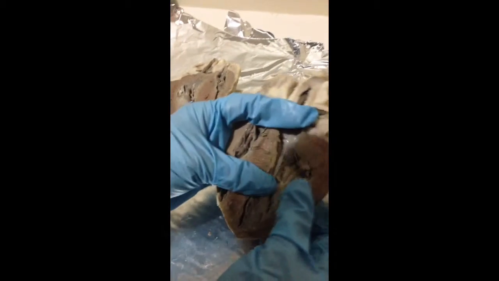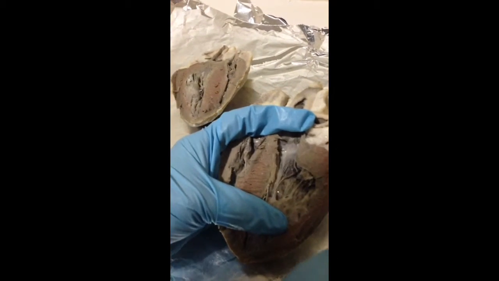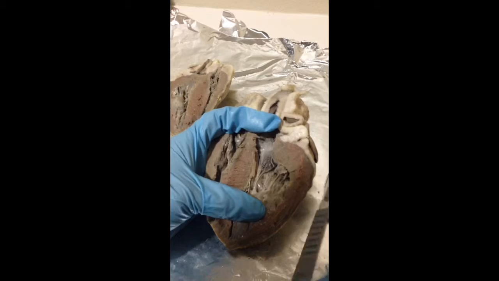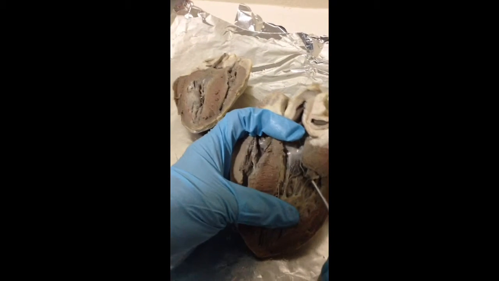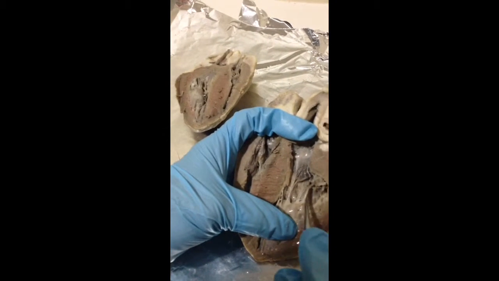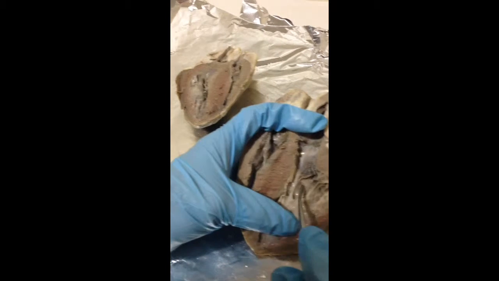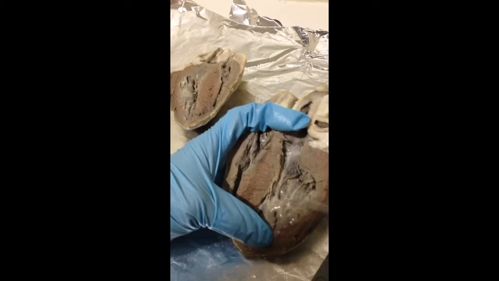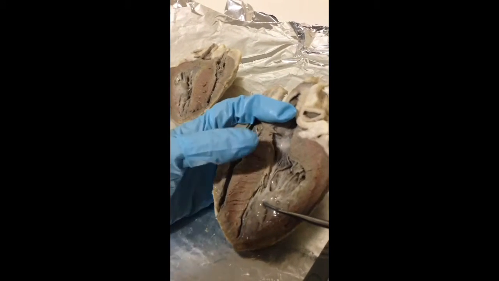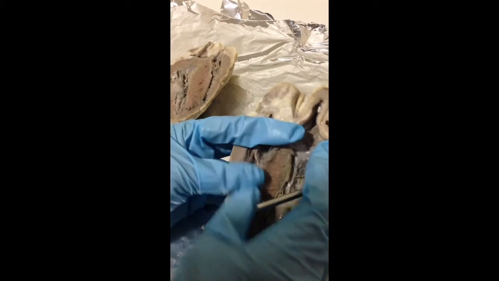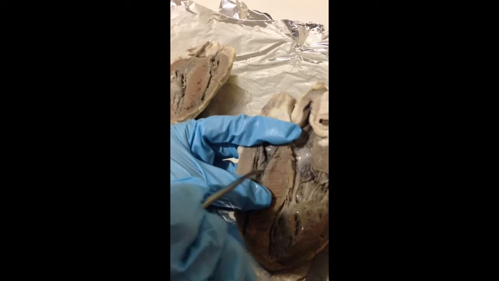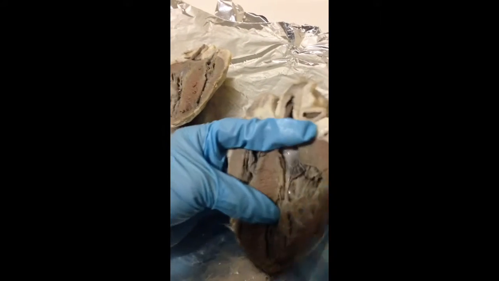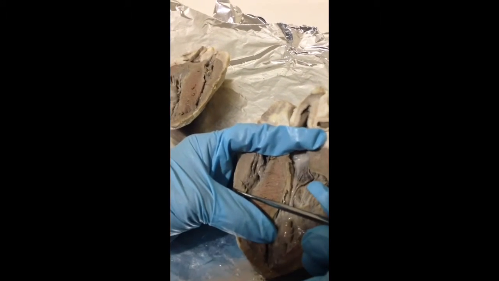The bicuspid or mitral valves are on the left side, so these are the bicuspid valves, and they separate the left atrium from the left ventricle. And the tricuspid valves are here, found in the right, and they separate the right atrium from the right ventricle.